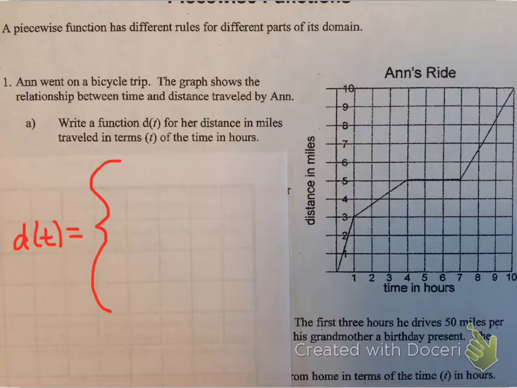So I'm just going to write each of these linear pieces. This first section of the graph right here is a line. It's got a y-intercept right here, which makes it very easy to write the equation for it. And it's got a slope of 3. So it's a really easy line to write. It's just 3t. And don't write it as 3x because we're doing time in hours. They've already told us d of t is our function notation and our variable.